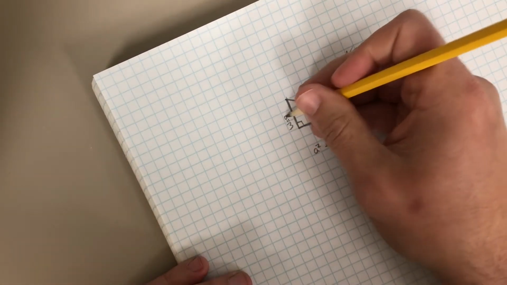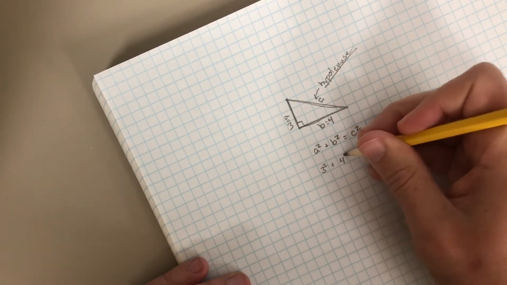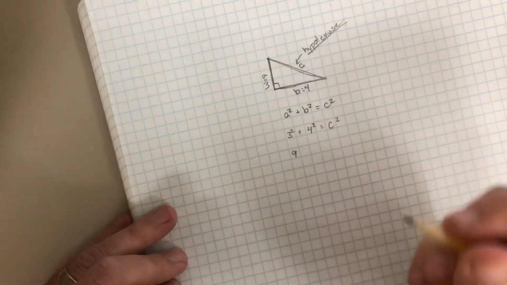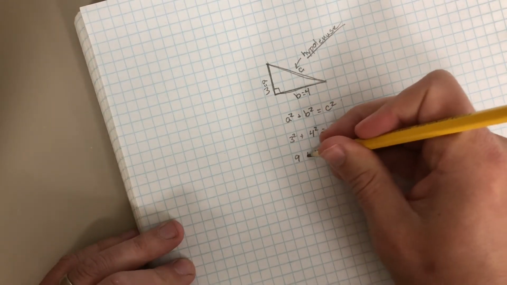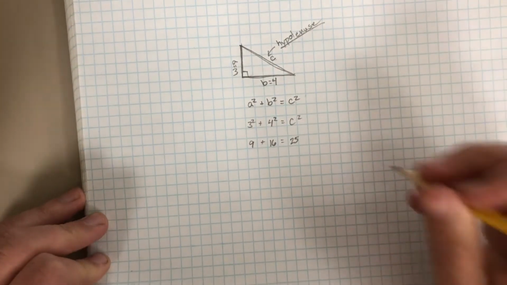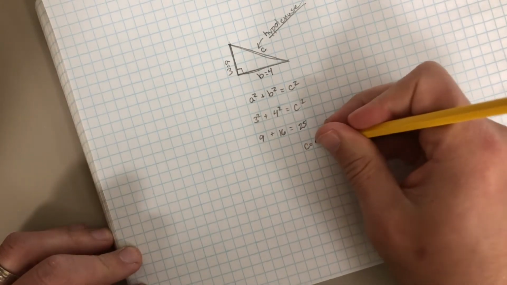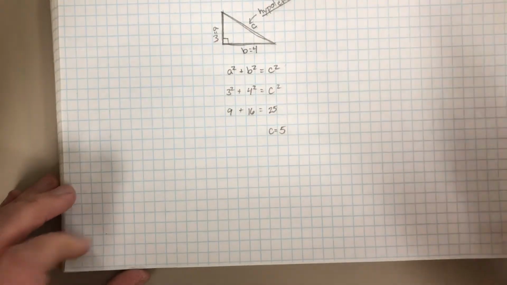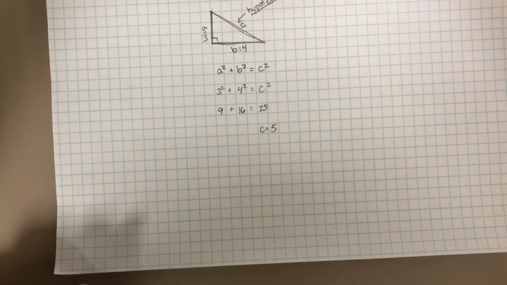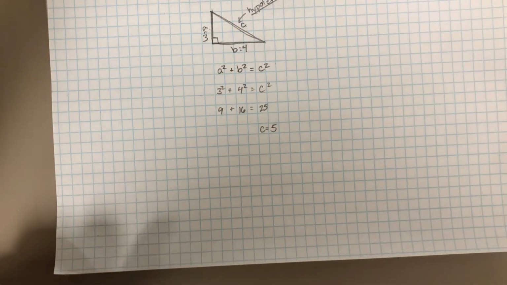We could find out what C equals. A squared, or 3 squared, plus 4 squared will tell me what C squared is. 3 squared is 9, right? 4 squared is 16. So 9 plus 16 equals 25, which is C squared. So if C squared is 25, that means that C equals 5, right? Because 5 squared is 25. And that'll work with every right triangle. One leg squared plus the other leg squared will equal the hypotenuse squared.